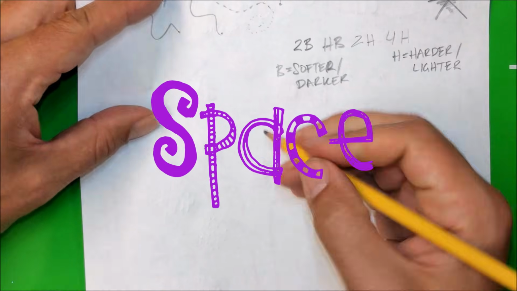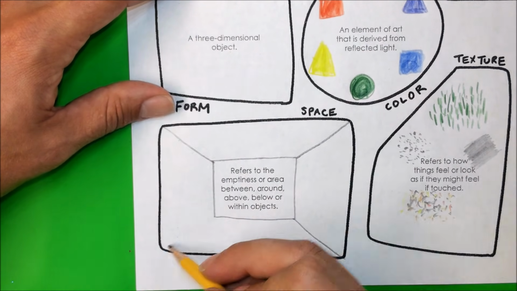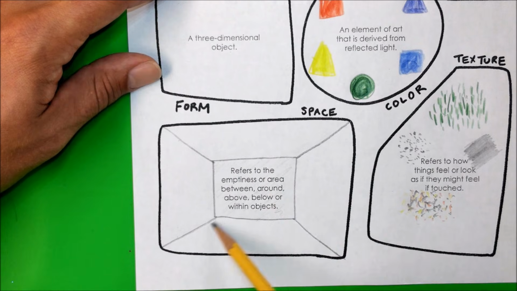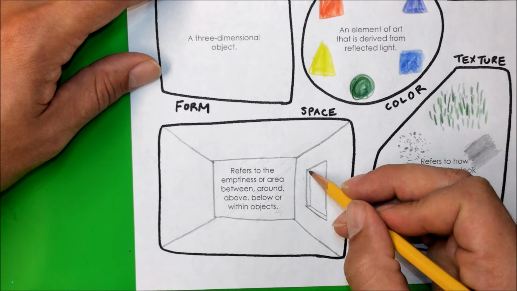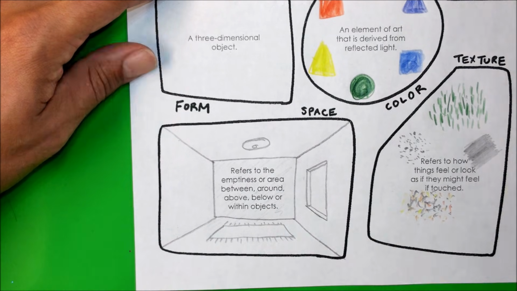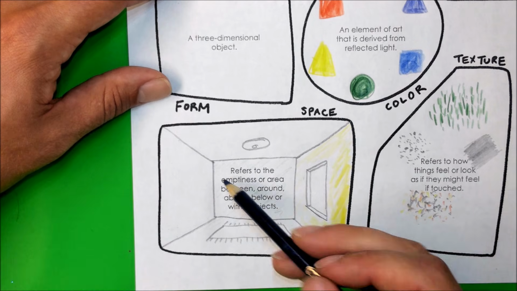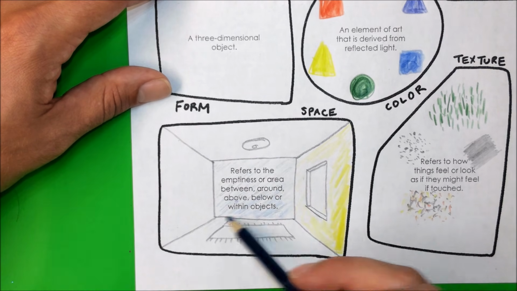Let's talk about space, not outer space. Space is the emptiness or area between, around, above, below, or within objects. Create a box around this definition. Connect like corners. Then we can use the elements of art to create different objects, different lines, different colors that create depth in this space. It makes it look three-dimensional, but it is not three-dimensional yet. This is just a flat drawing on paper.